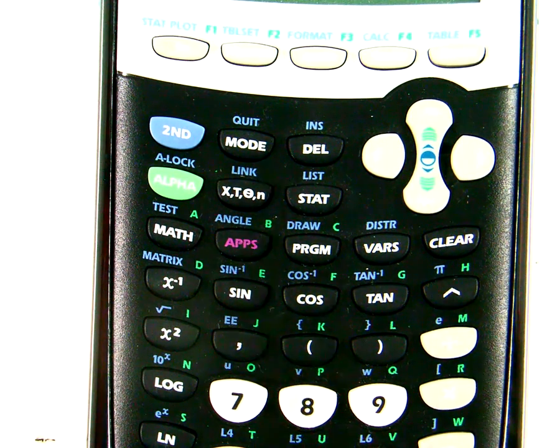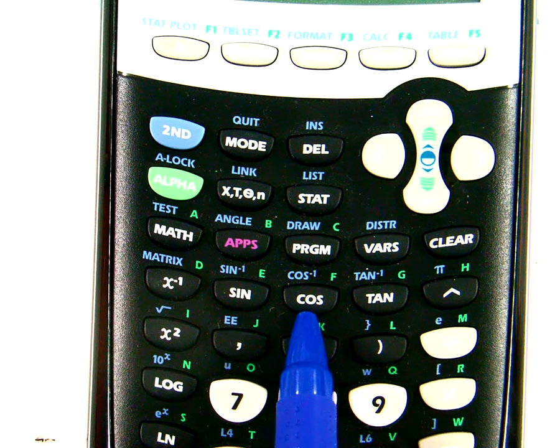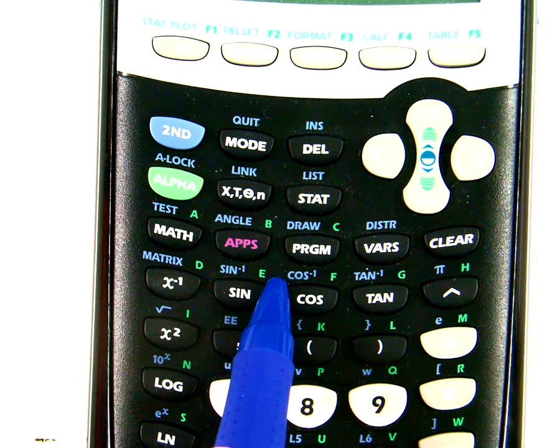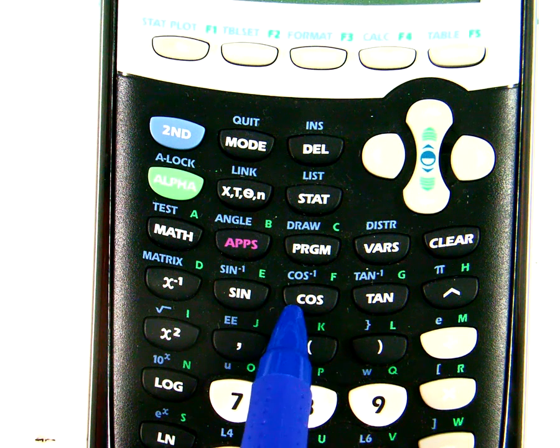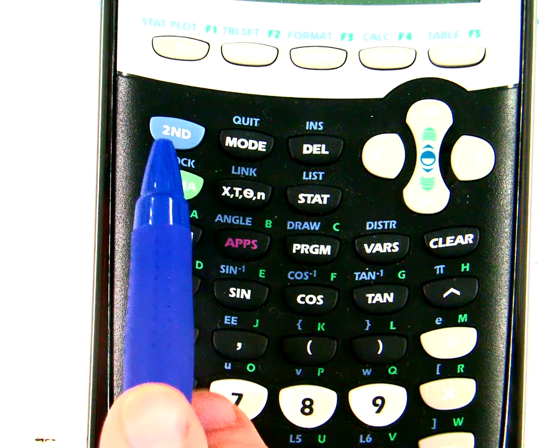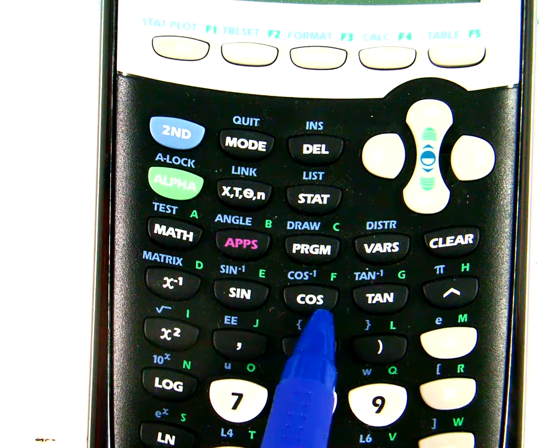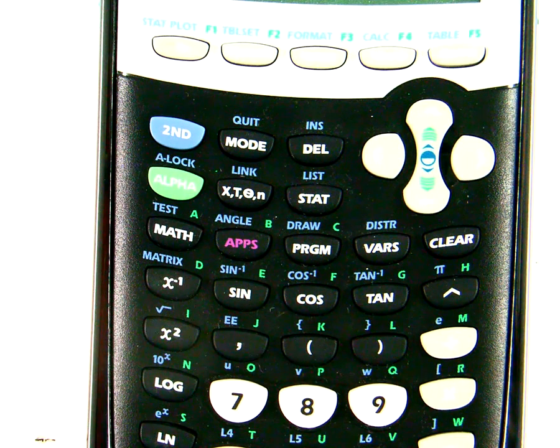Inverse means backwards. So we look here, for example, with cosine, written in blue paint above it, is cosine -1. That's what we call the inverse, or the arc cosine. So to do that, you'll hit the second blue shift key and then hit cosine. That's what you use if you know the side lengths and you need the angle. We'll have some examples on that.